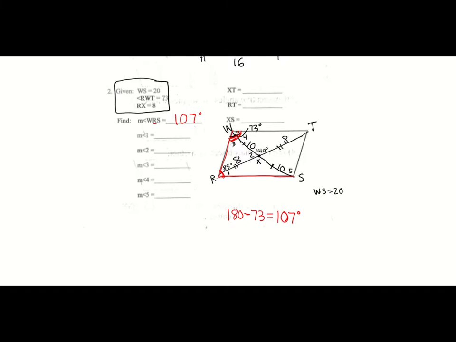Okay, so if we know this angle right here is 85, and we just figured out that this whole angle R is 107, we can figure out what angle 1 is. So if we have 107 degrees minus 85, we are left with 22 degrees for angle 1.